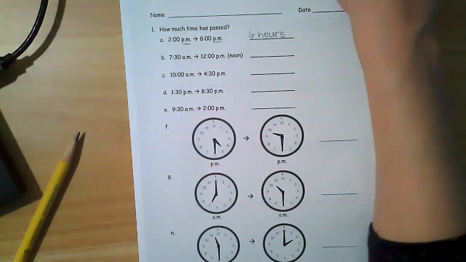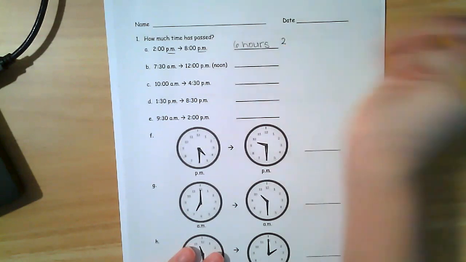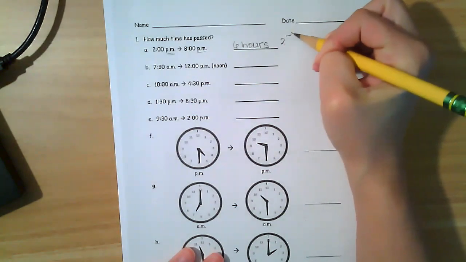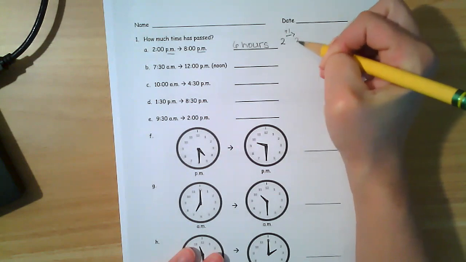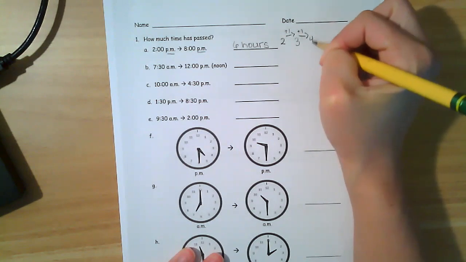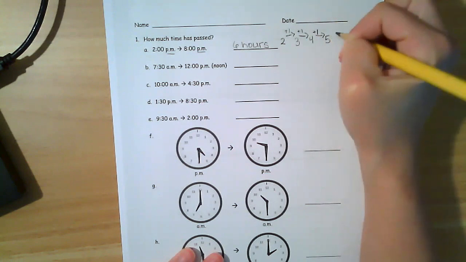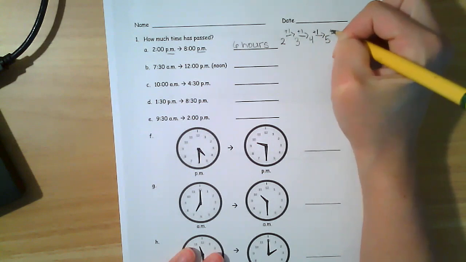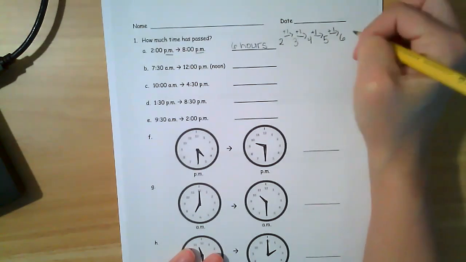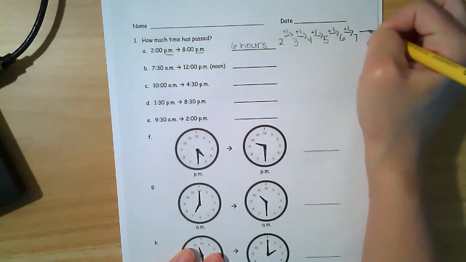The last way you could do this, you could set up, think about it, add 1 hour, that's going to give you 3, 4, 5, 6, 7, 8.